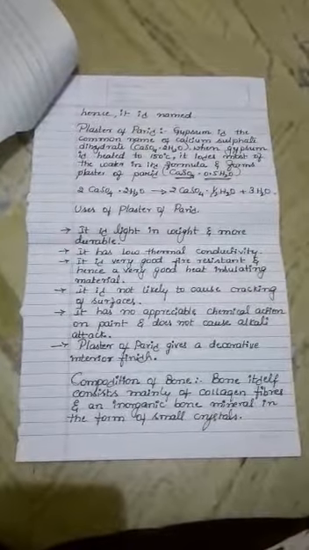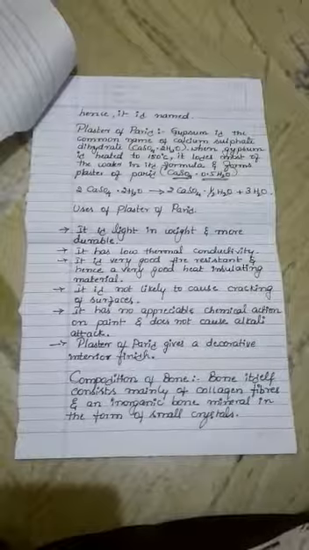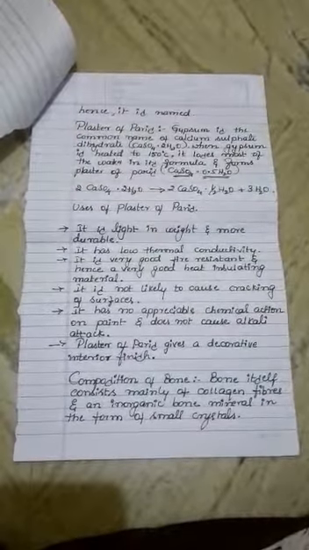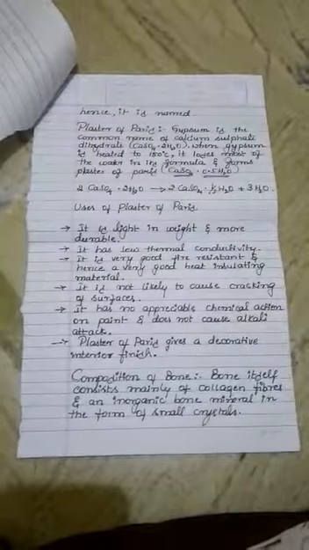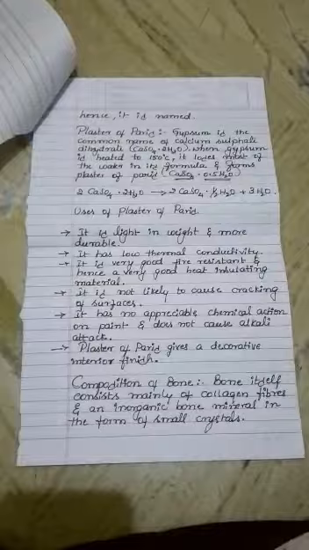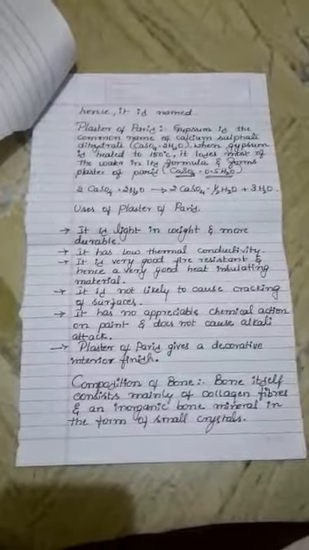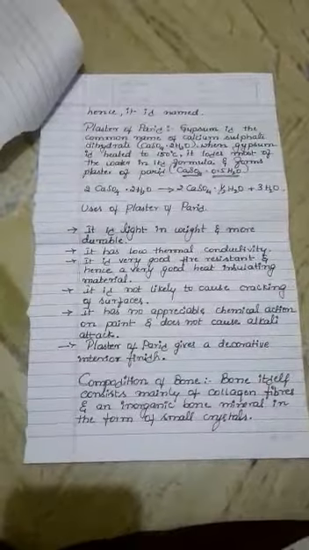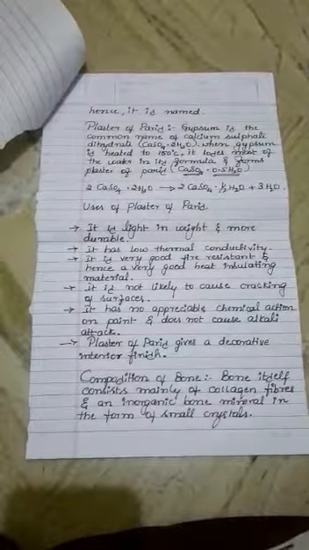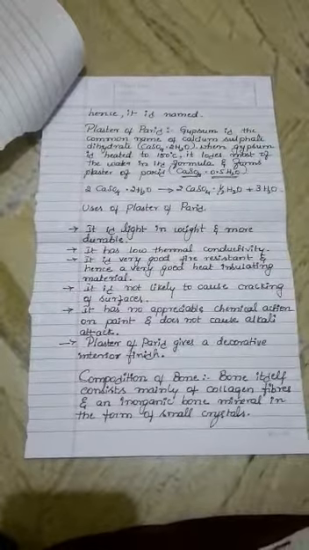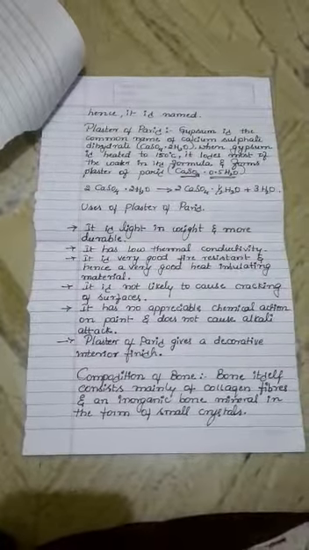The general equation is 2CaSO4·2H2O gives 2CaSO4·0.5H2O plus 3H2O. This is how plaster of Paris is formed when calcium sulfate dihydrate is heated to 150 degrees Celsius and loses water molecules.